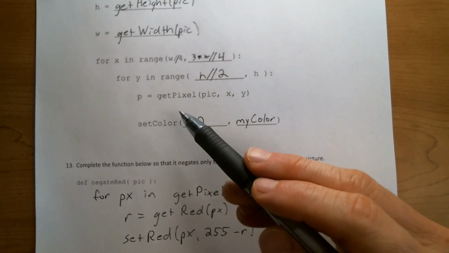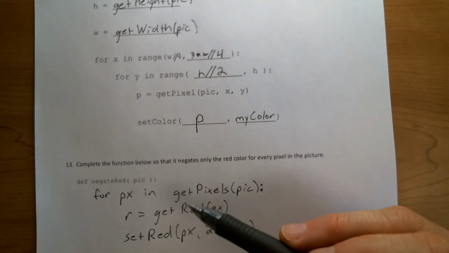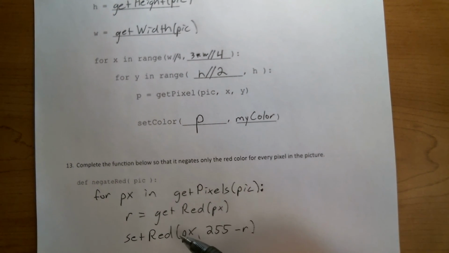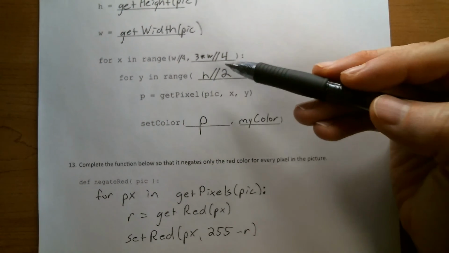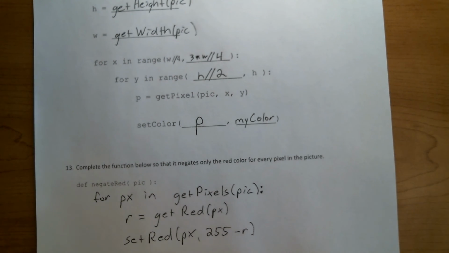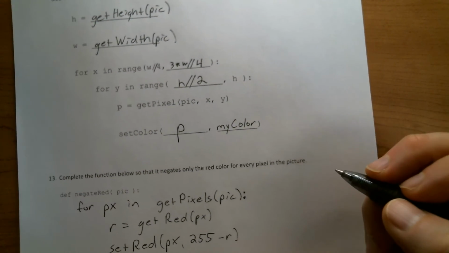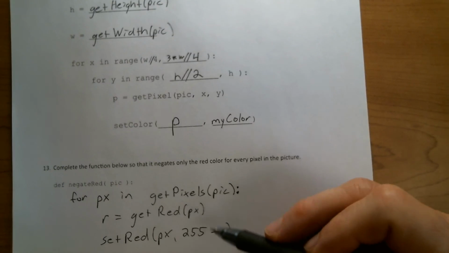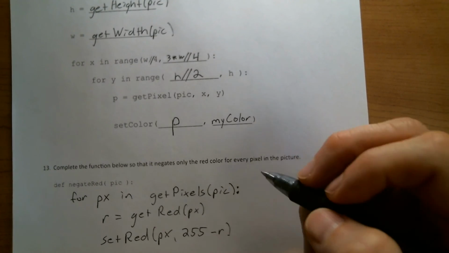But then you'd have to do this whole get pixel, and then you'd have to do the get red, and then you'd have to do the set red. So you could set it up this way, but it would involve a lot more work. And I'll show it here just because some of you might try to do it that way, but this is the easiest way to do it.